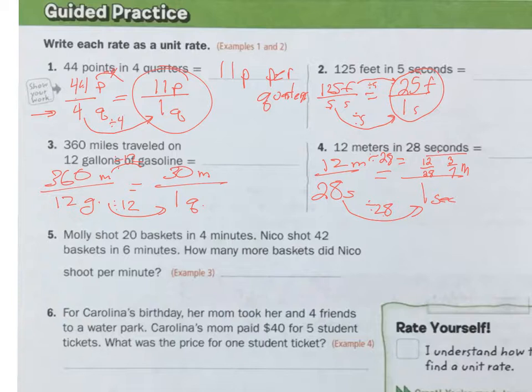Meter. So the way I understand this one is I'm going 3/7. I gotta write better than that. I am going 3/7 of a meter each 1 second.